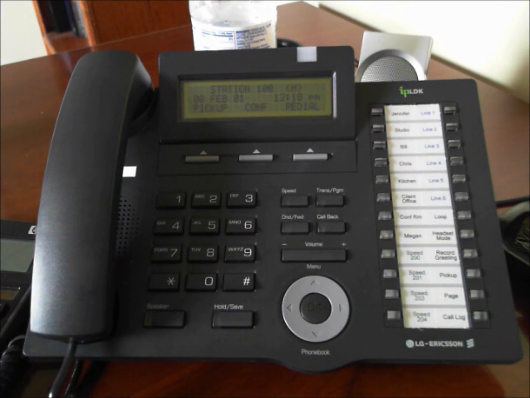Well, that's pretty much the basics of your new phone. There are many more features and options available, so check your user guide or look at our website for some more videos.